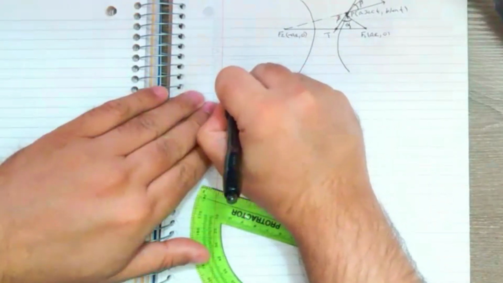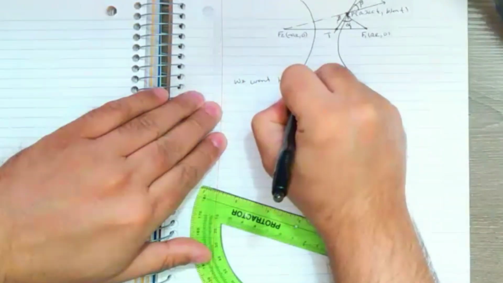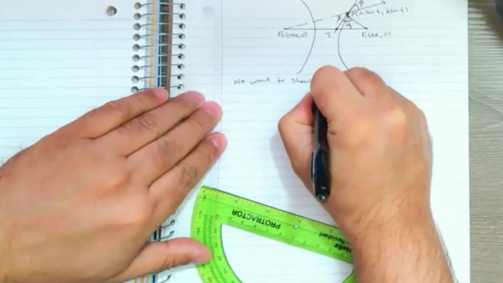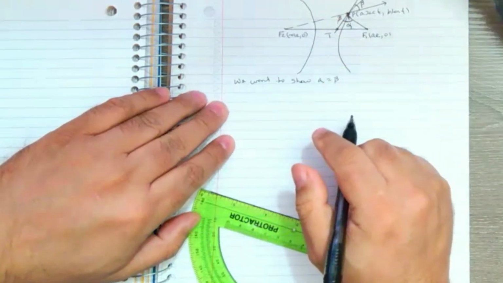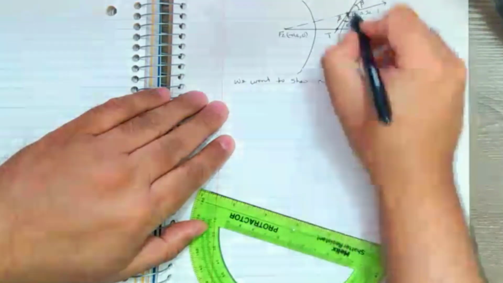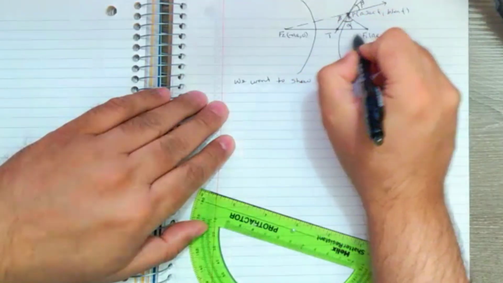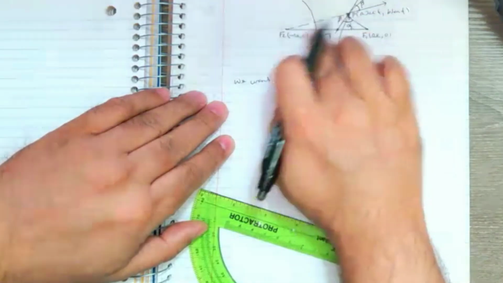And so we want to show that alpha is equal to beta. And so as with the ellipse, we're ultimately going to use the law of sines, and so we need to establish some ratios of lengths for the two triangles.